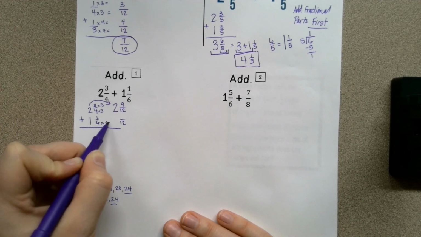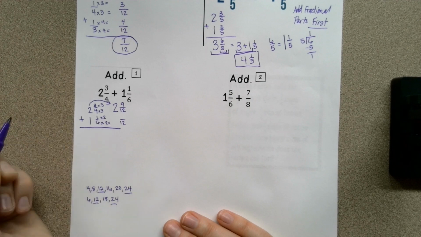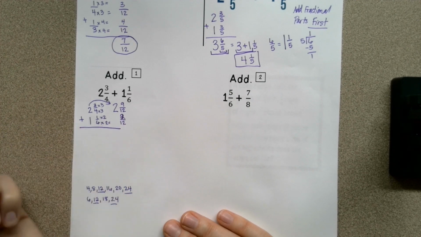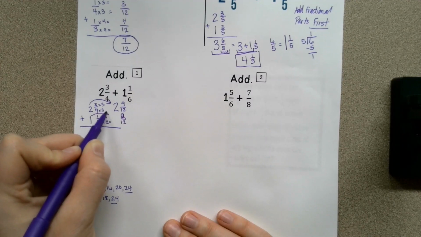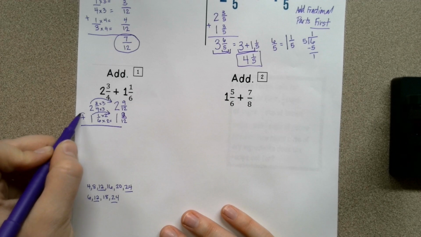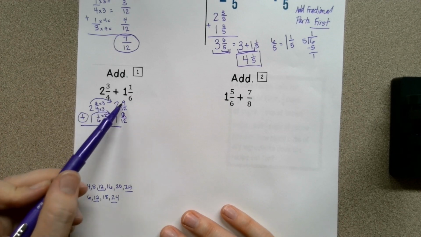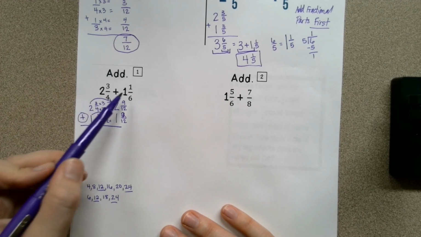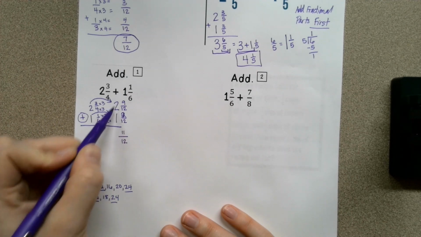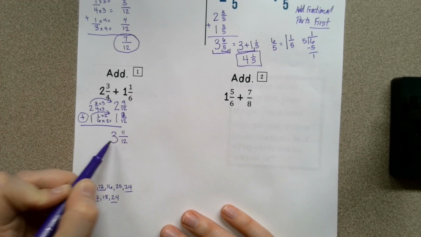6 times 2 gives us 12, so we need to multiply the 1 by 2 as well, giving us 2, and carry that 1 over to remember that we have a mixed number, keeping in mind that it is still addition. And now we're going to add those fractional parts first. 9 plus 2 gives us 11 out of the 12. 2 plus 1 gives us 3.